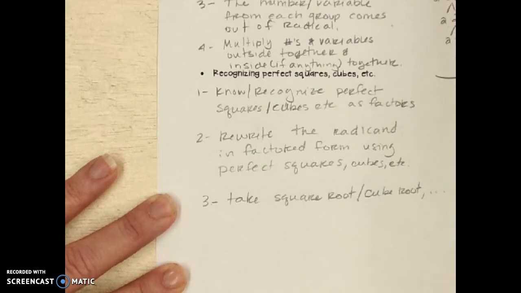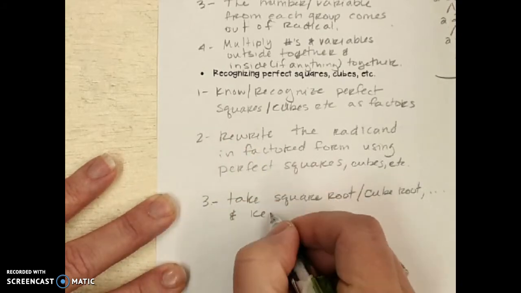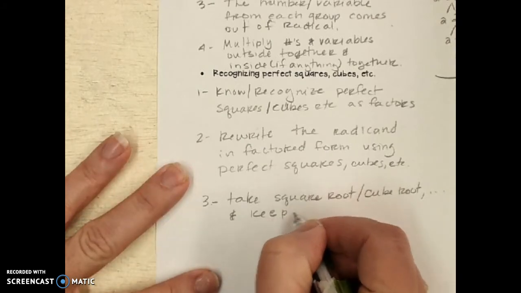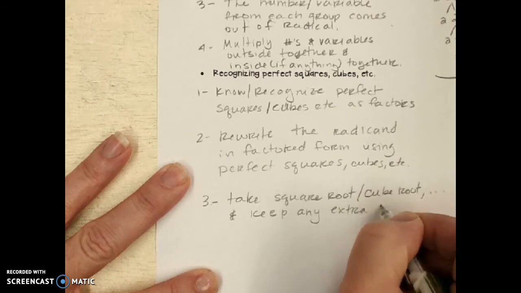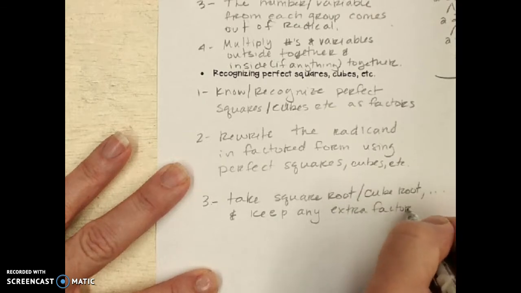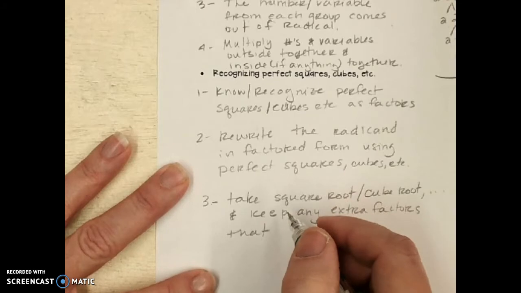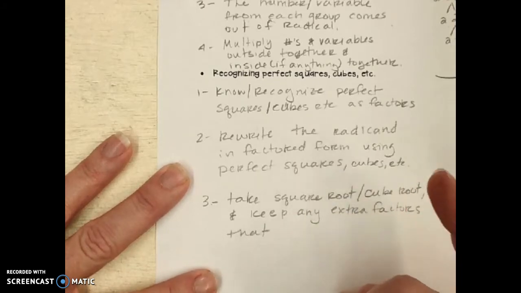And if there's anything left, that stays under the radical. That'll be your radicand when you're finished. So if those other factors can't be simplified, they're going to stay there under the radical. If everything can be simplified, then just like before, the radical goes away.